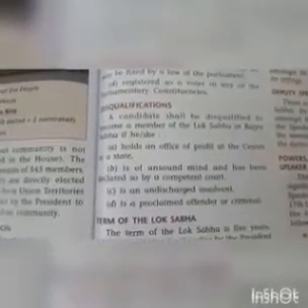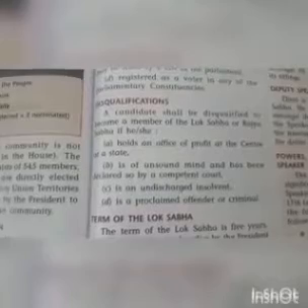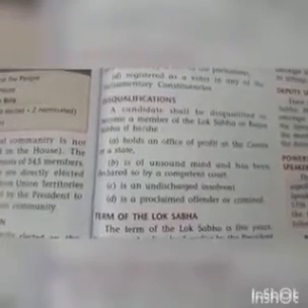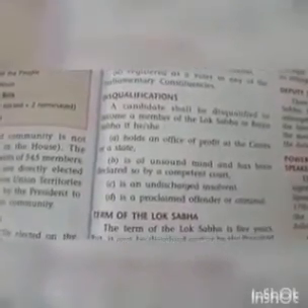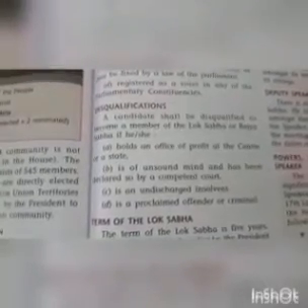Second, if the person is holding an office of profit at the center or a state. That means if the person becomes a member of Lok Sabha or Rajya Sabha and at the same time is holding a government office, then the person cannot hold two offices at the same time.